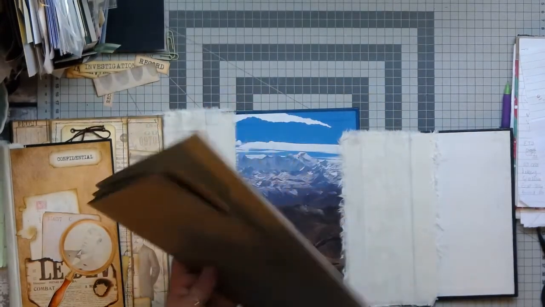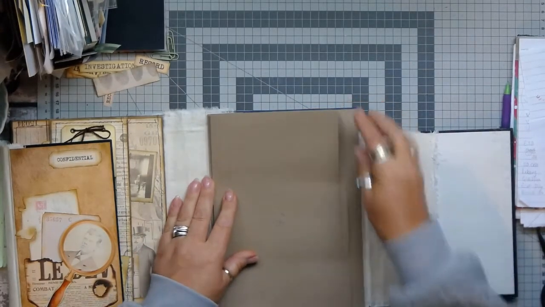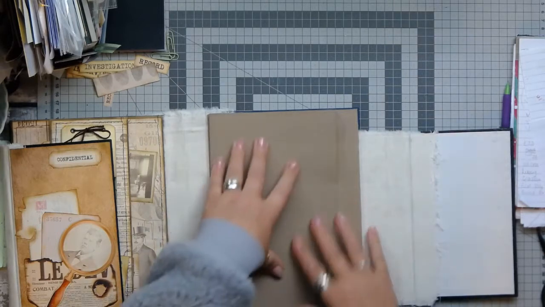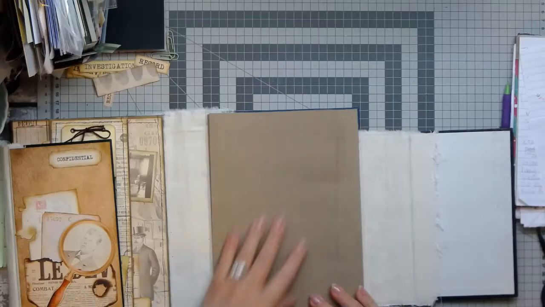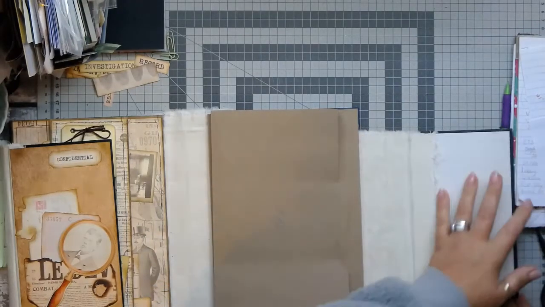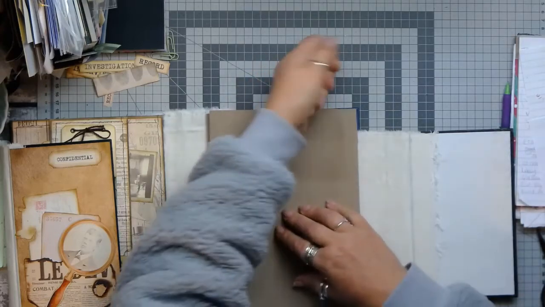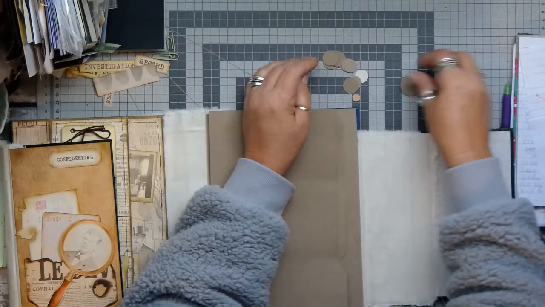But we want a string closure in here. So a policy closure. And what you will need for that is some dots. Okay, so I can't do it 1 inch because I haven't left enough room.